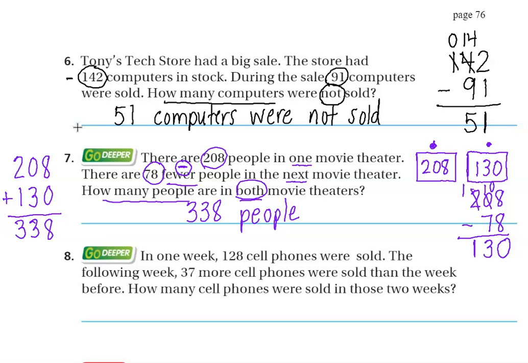Let's go to number 8. We have another go deeper, so most likely this is going to be more than just one step. In 1 week, 128 cell phones were sold. The following week, 37 more cell phones were sold than the week before. How many cell phones were sold in those 2 weeks?